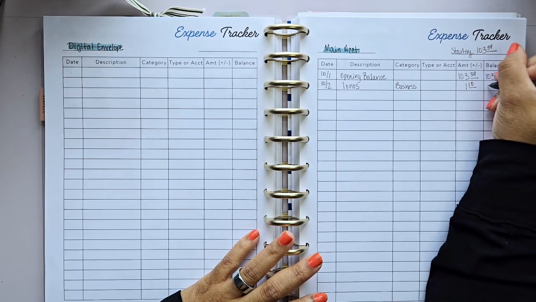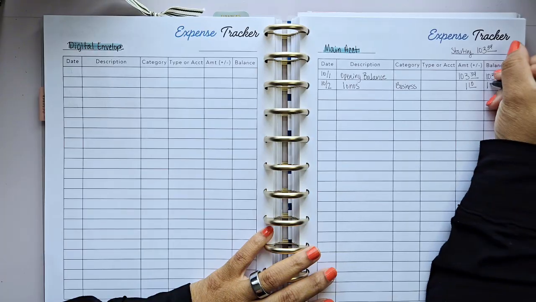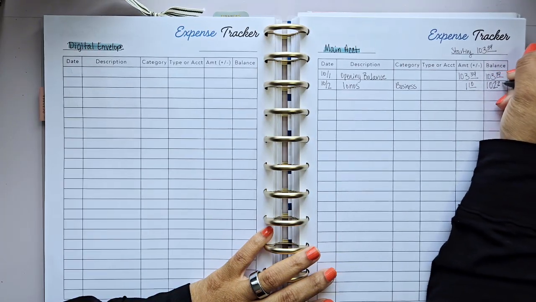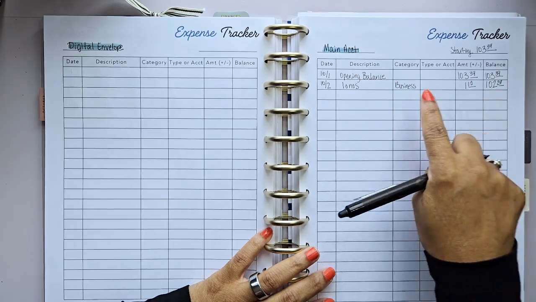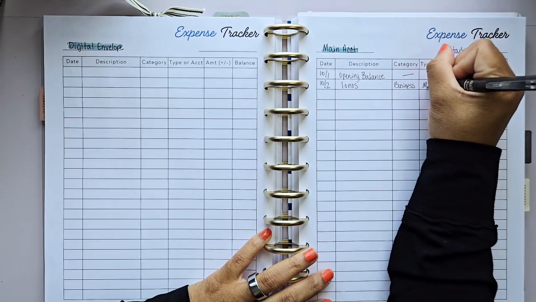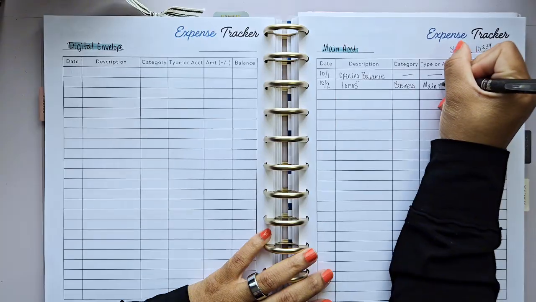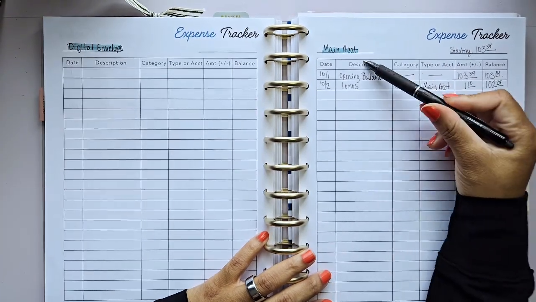So that leaves me what? 102.29. And I'm just going to put main account here. Like I say, I don't have to enter that every time because I know it's coming from my main account.